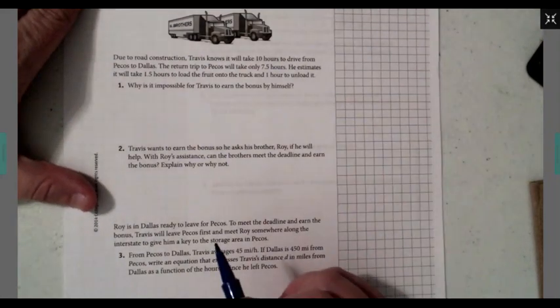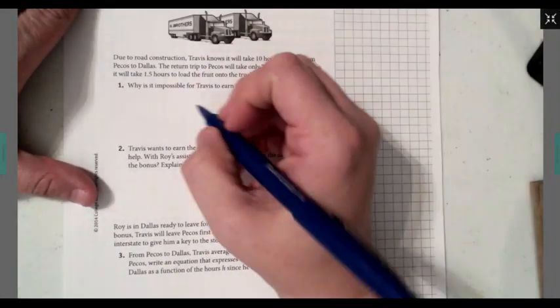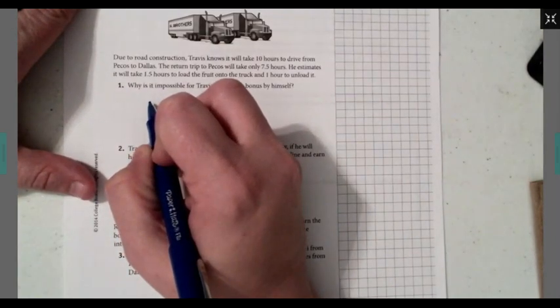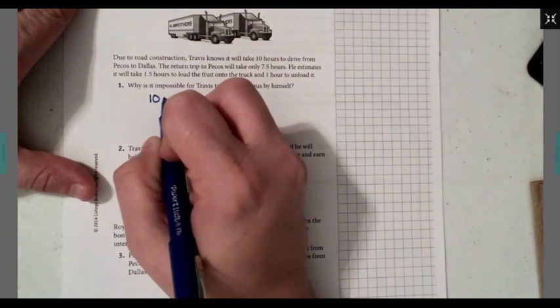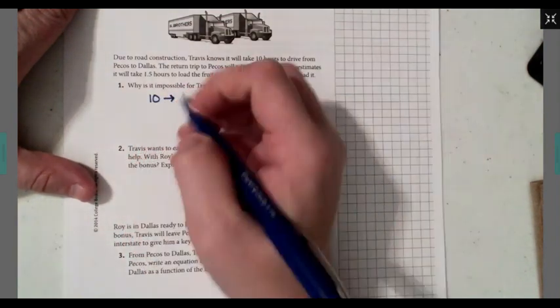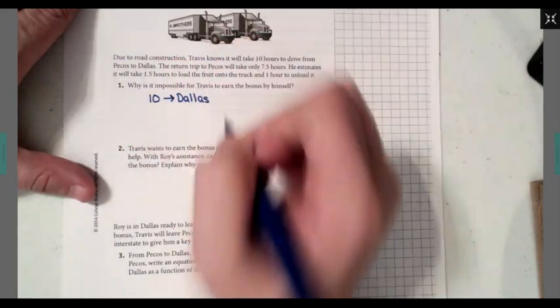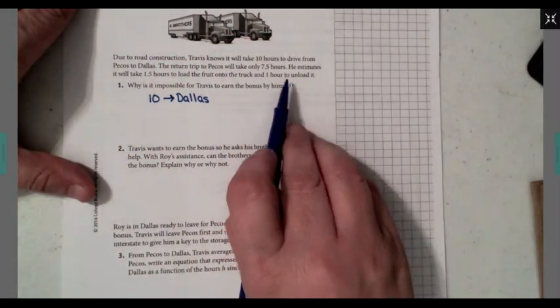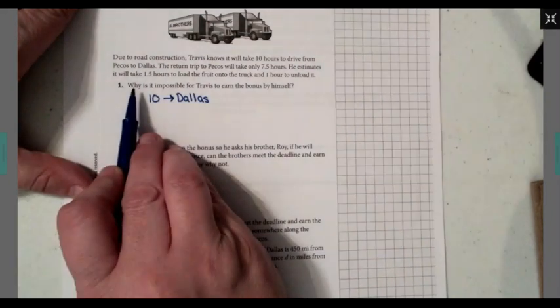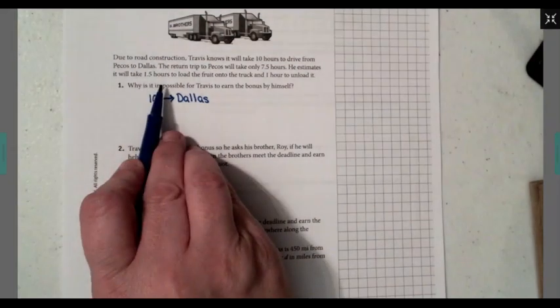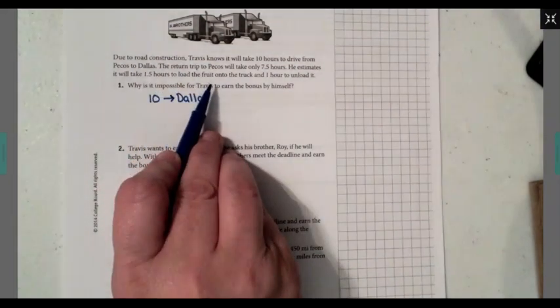We've got 2 loads of trucks that we have to get there, right? It's going to take him 10 hours to drive to Dallas. So 10 hours to go to Dallas. It says it estimates it will take him 1.5 hours to load the fruit onto the truck.